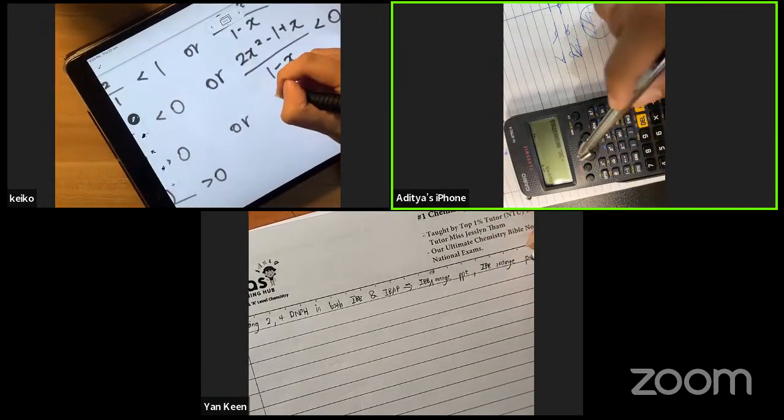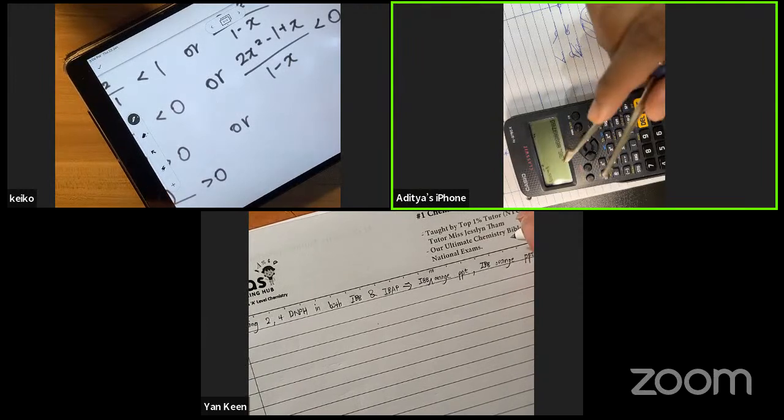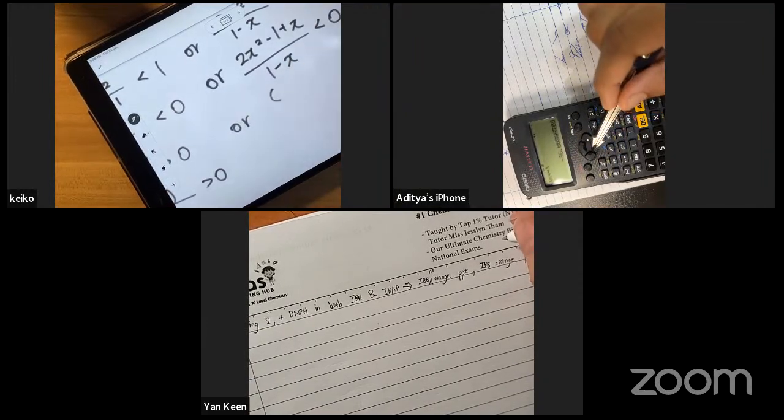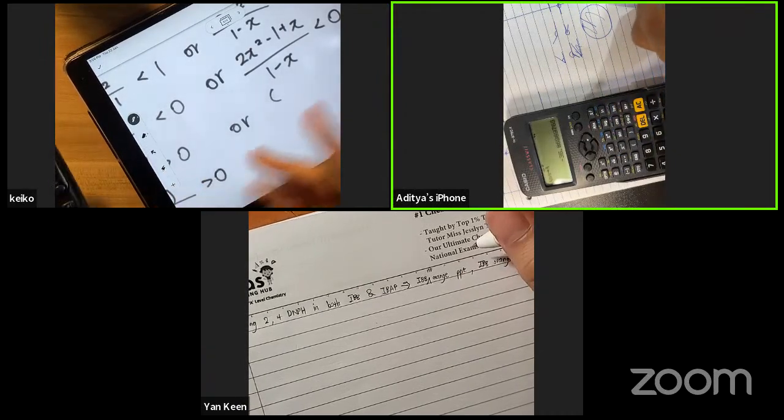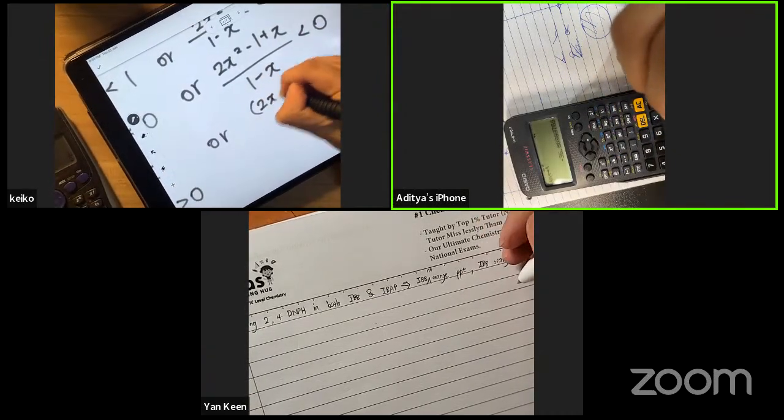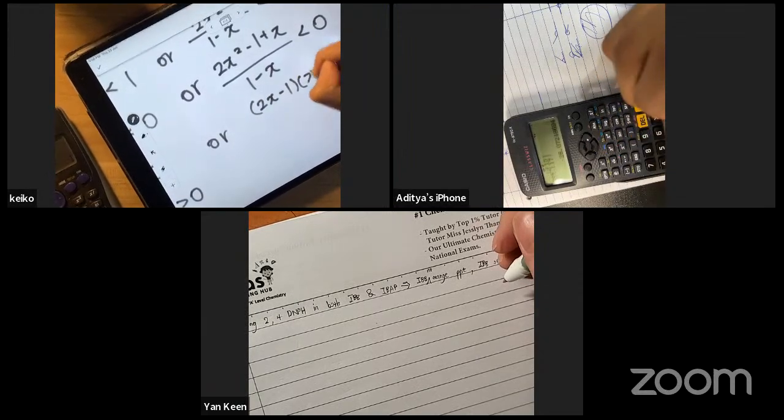It gives the answer for A as a negative, I think. And why is that a problem? Because it's supposed to be obtuse, like more than 90. You're right. And then B, you're correct.